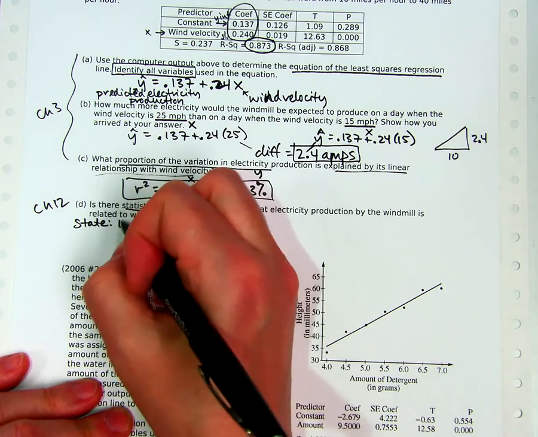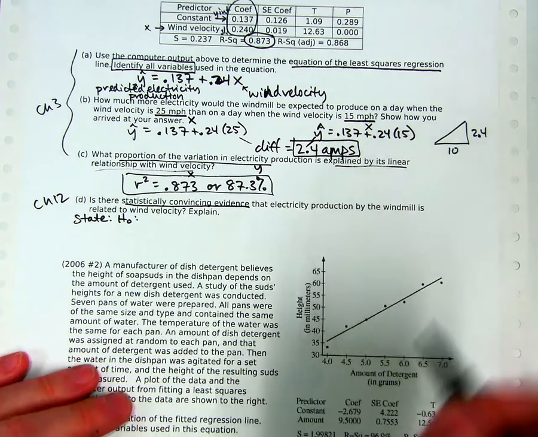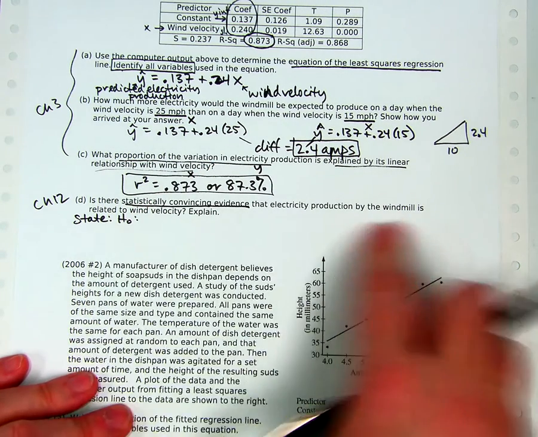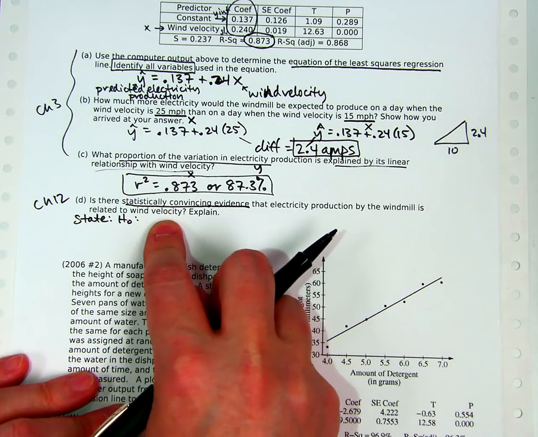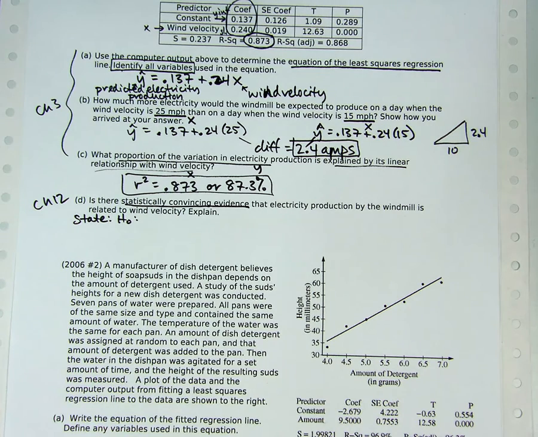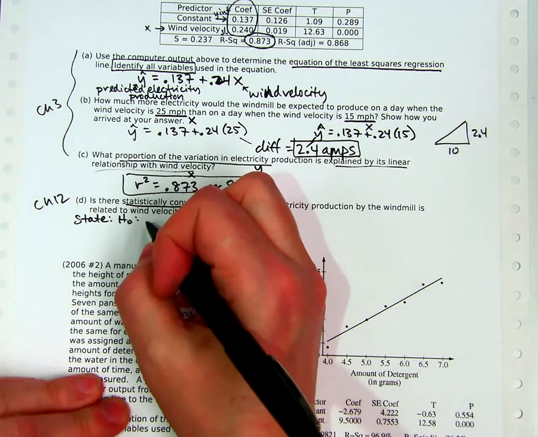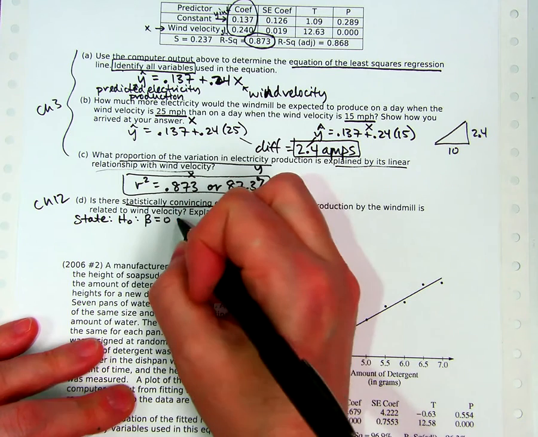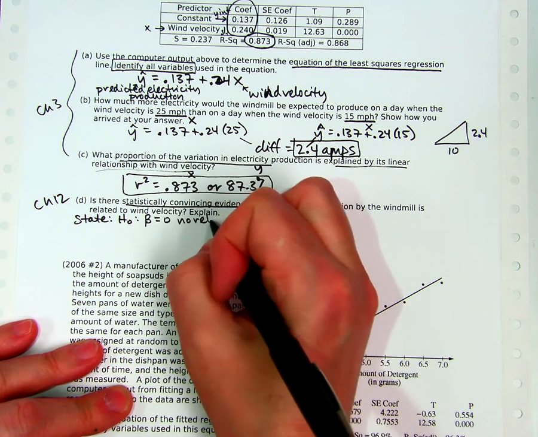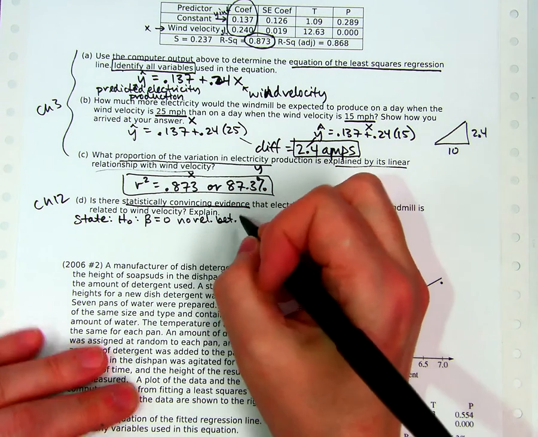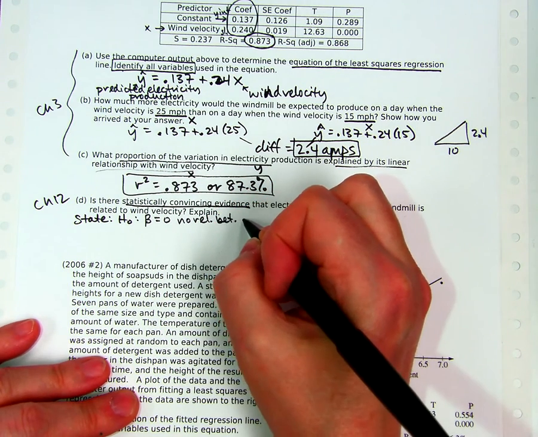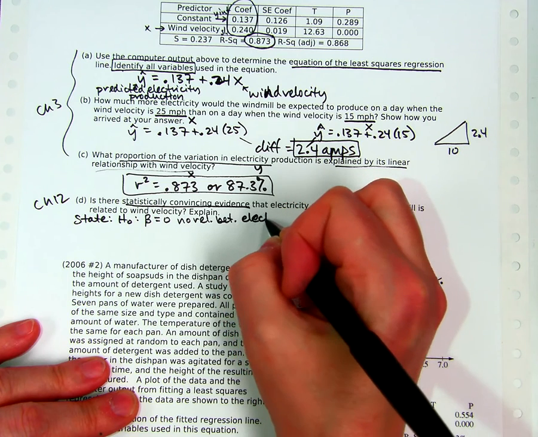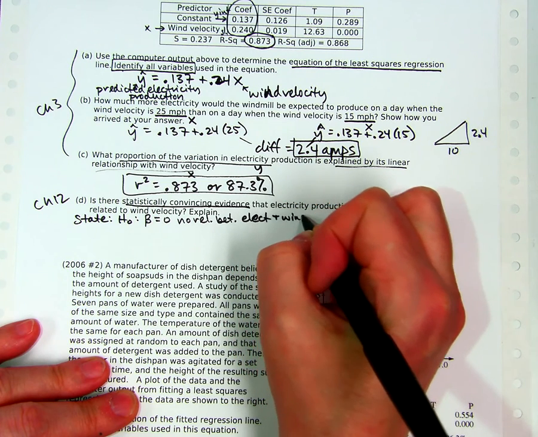State, we need a null hypothesis. We want to know, is it related? Is there a relationship between these variables? That's another way of saying, is there a slope? Is the slope significant? The null is that the slope is 0, which means there's no relationship. I'm going to abbreviate so that I can fit this in, between electricity and wind.